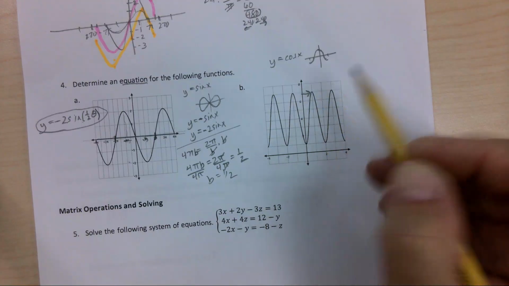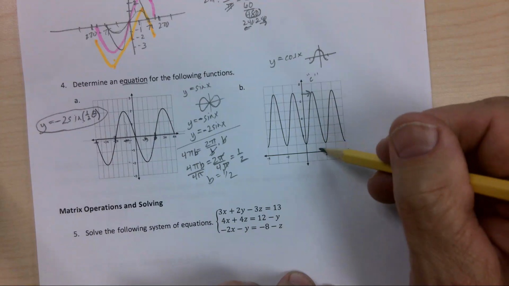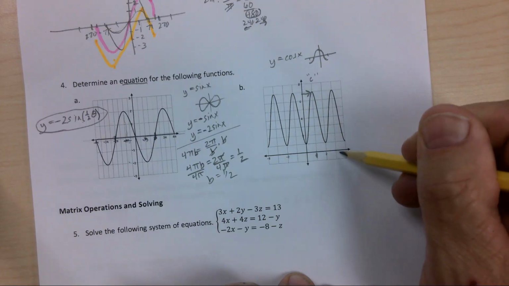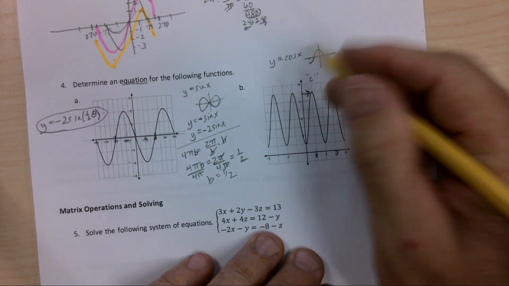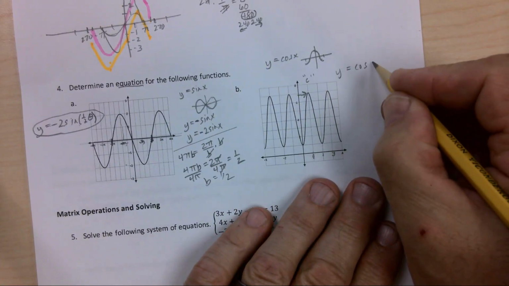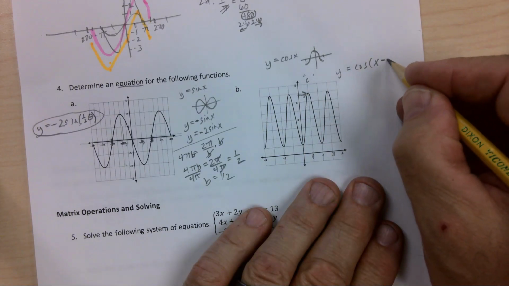So I'm not doing this in any particular order, but I'm focusing on the letter C right now. It's been moved over 1. These are not in like pi over 2, pi. This is like 1 radian, 2 radians, 3 radians, 4 radians. It's been moved over 1. So I'm going to build on this one step at a time. So cosine, and I know it's going to be x to the right 1 would be minus 1.